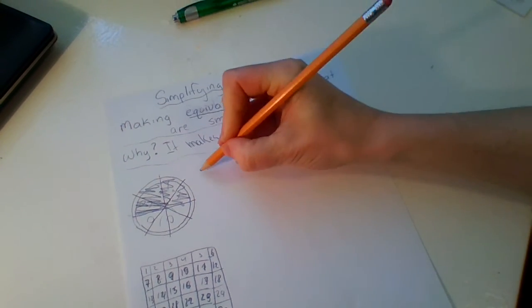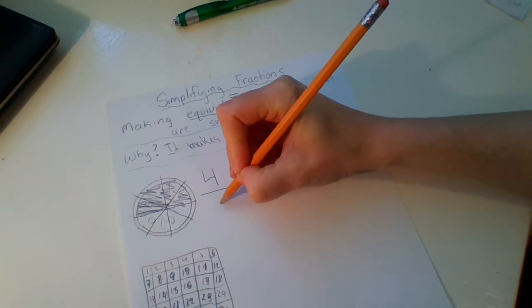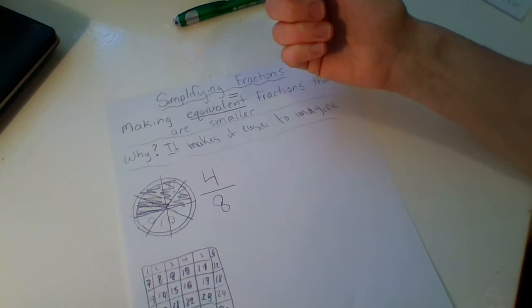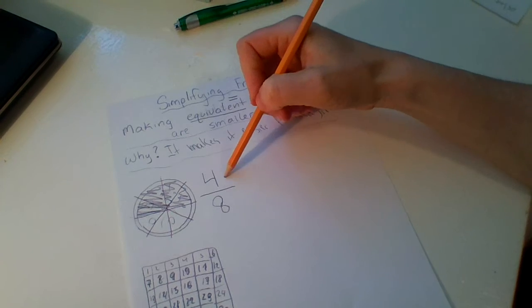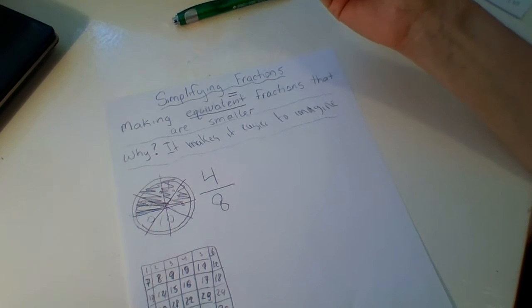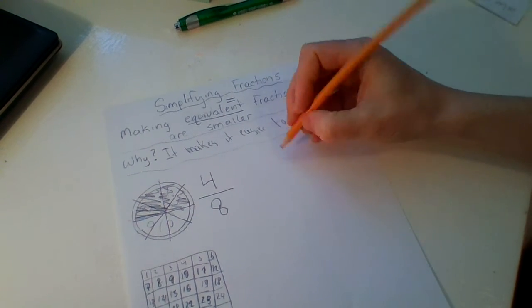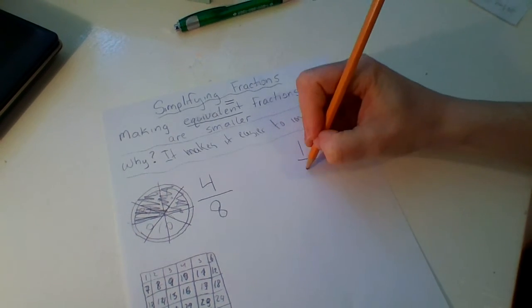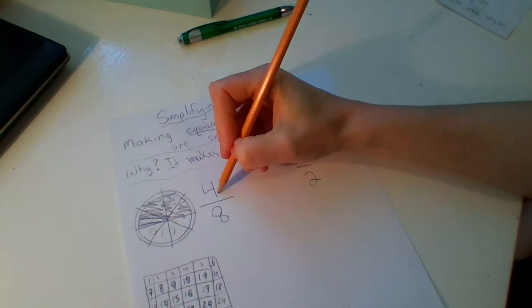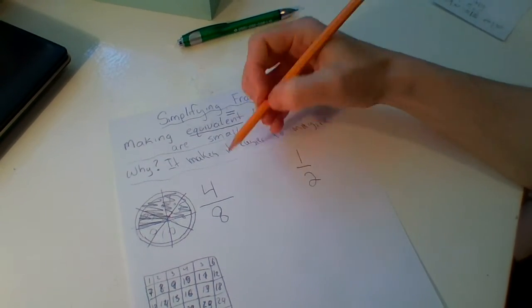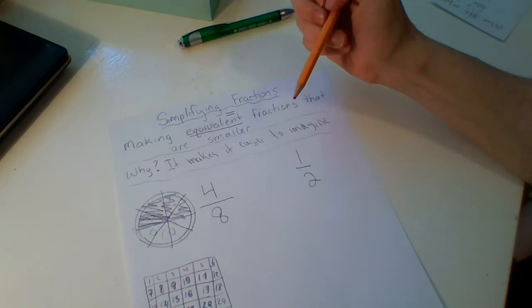So what that means is I ate 4 of the 8 slices. But if you came to me and said, hey, how much of the pizza did you eat? Would you say you ate 4/8? No, what would you say? You'd probably say I ate a half of the pizza. So 4/8 is equivalent to a half. A half is a simplified fraction of 4/8.